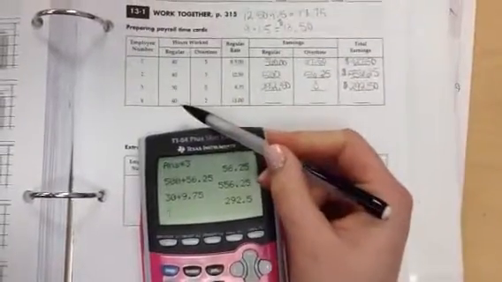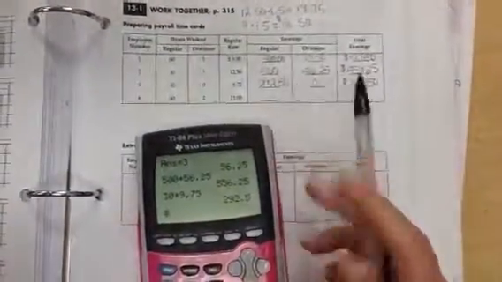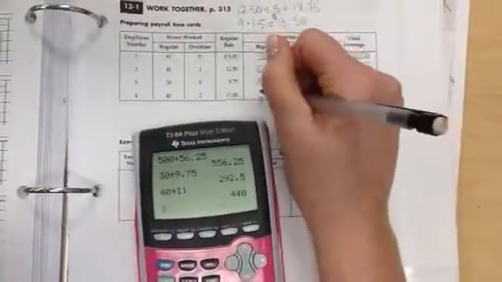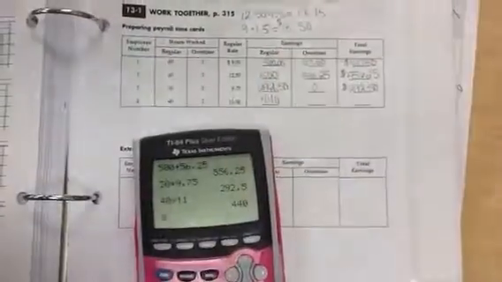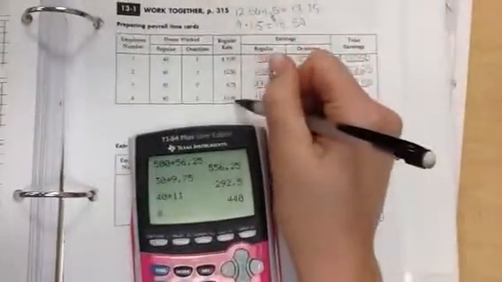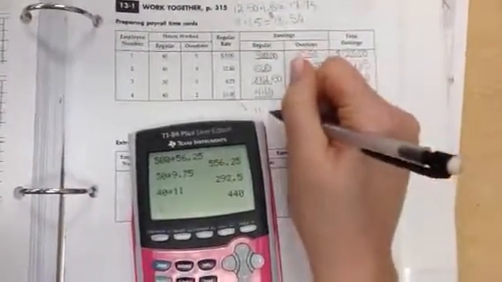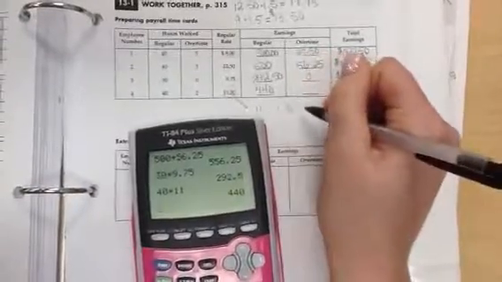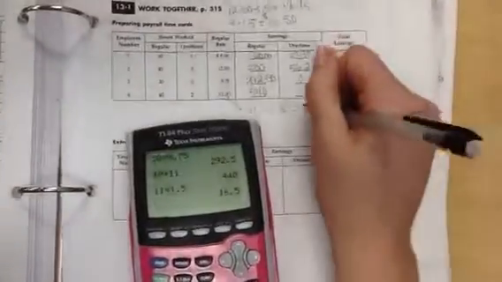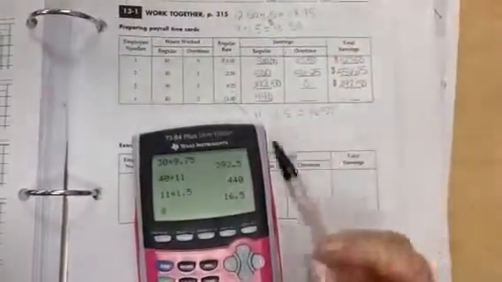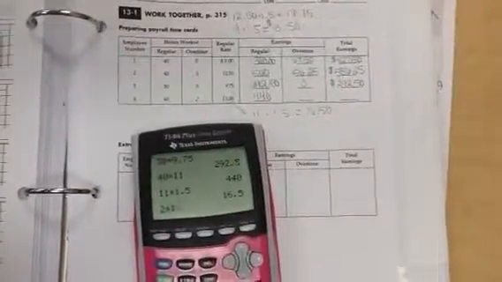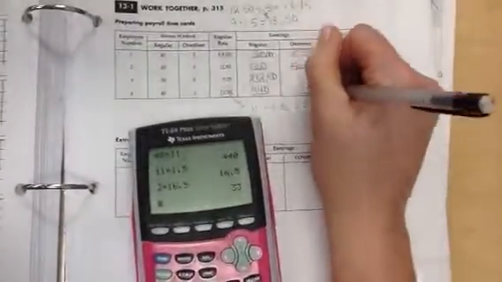Employee number 4 worked a 40-hour work week at $11 an hour, so their regular earnings would be found by doing 40 times the rate per hour, which is $440. They worked 2 hours of overtime. We need to calculate their overtime rate by taking their regular rate and multiplying it by 1.5. What does that equal? $16.50 per hour. So therefore, you take the 2 hours they worked overtime, multiply it by the rate per hour, and you get $33 in overtime.